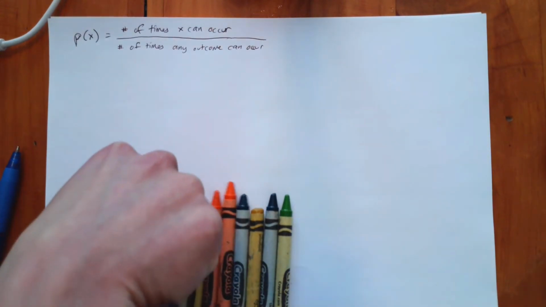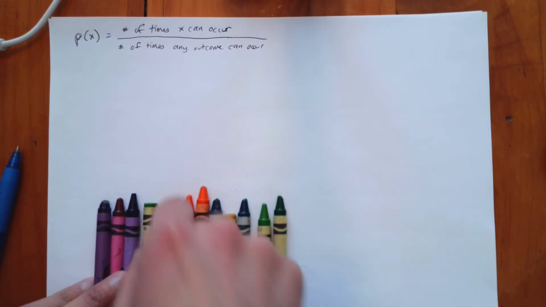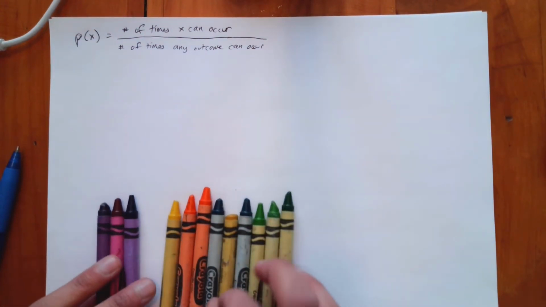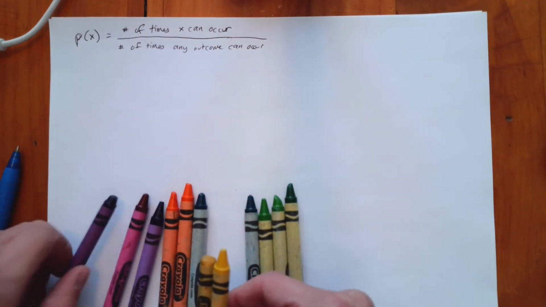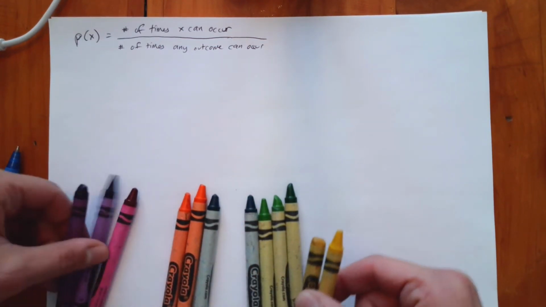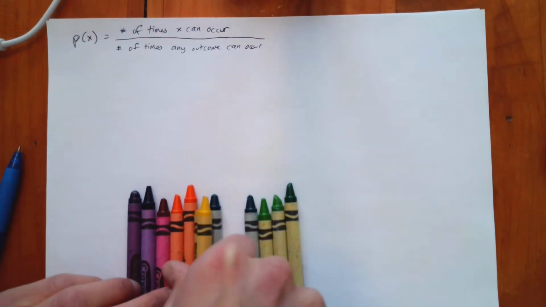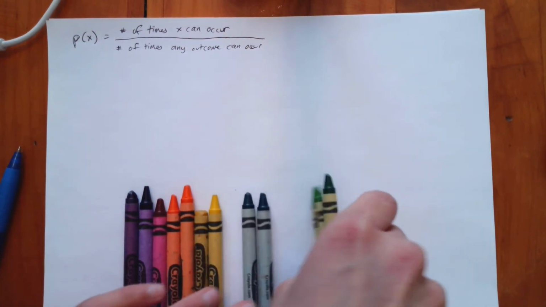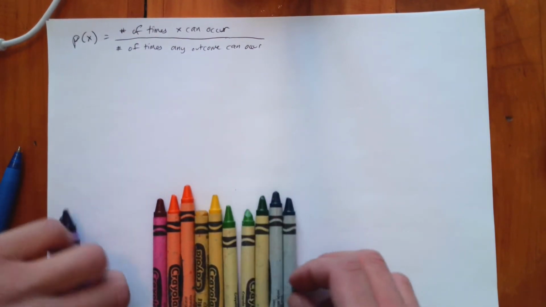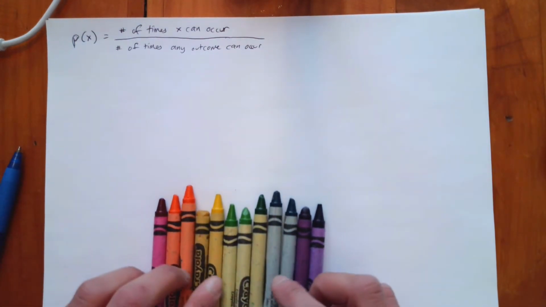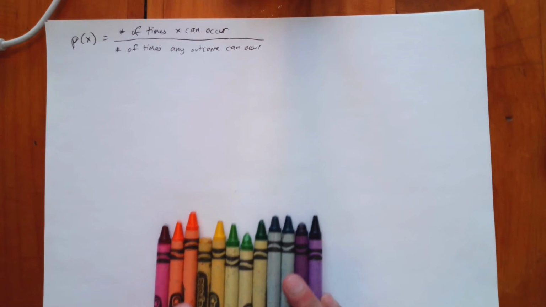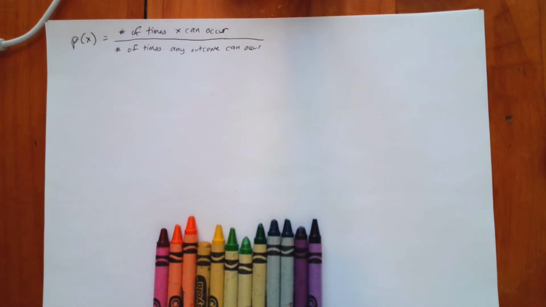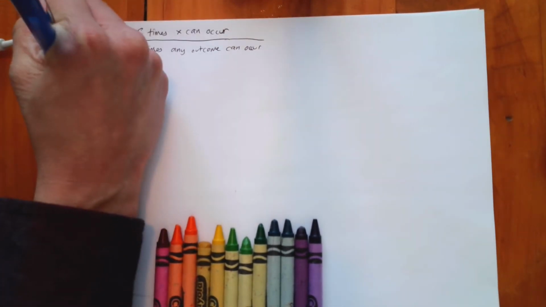So the first thing that I'm going to do here is put them in order. Not in order, but just organize them by color. I guess I might as well make a rainbow while I'm at it. I'm organizing them by color so that we can see how many we have of each of the different colors. All right, there we go. That's much more visually pleasing. Okay, so we're going to start with the probability of choosing a red crayon.